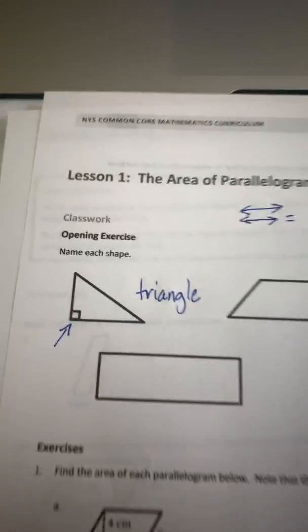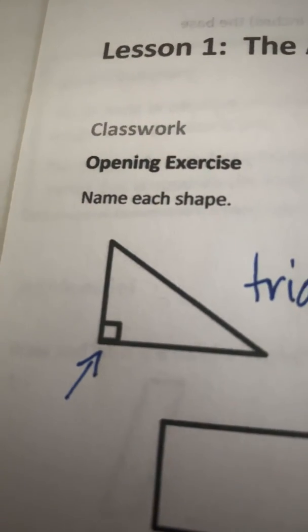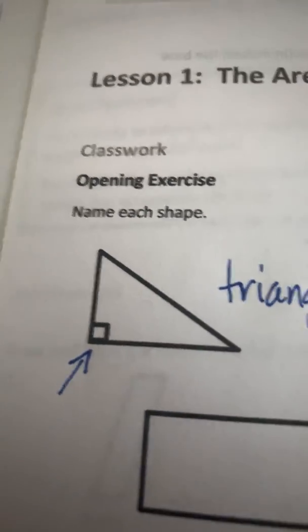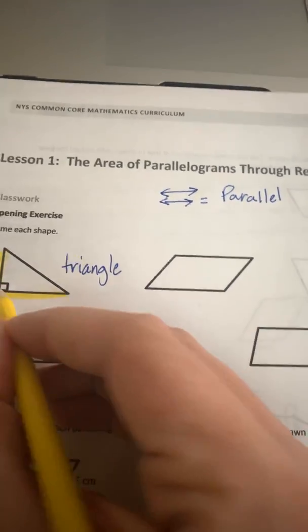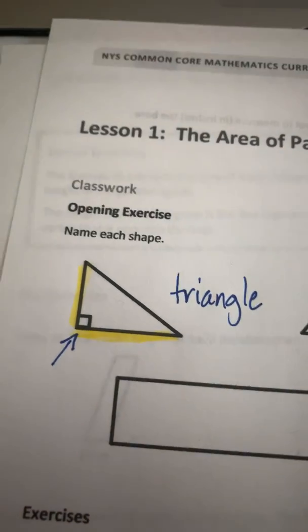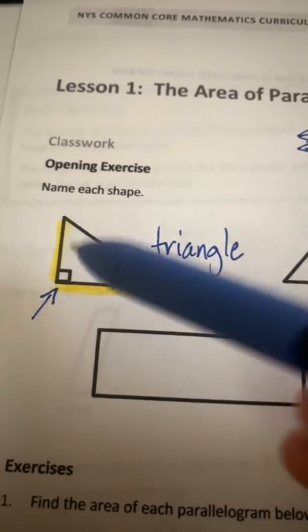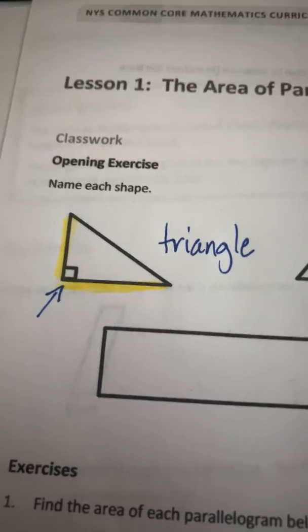But if you notice here at the edge, I'm going to point it out by putting an arrow there, and let me get a colored pencil just to highlight it. I'm going to use yellow. If you see right here, it forms an angle. To let us know what angle it's forming, it has a little square on the edge. When it has that little square on the edge, it means that it's a 90-degree angle, and this represents 90 degrees.